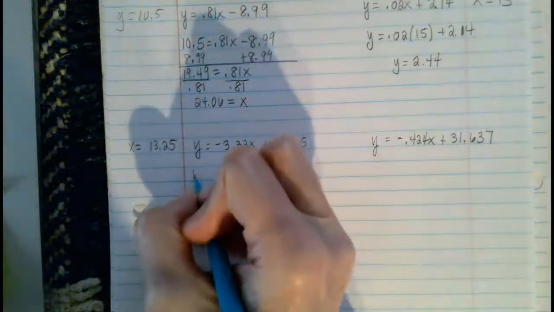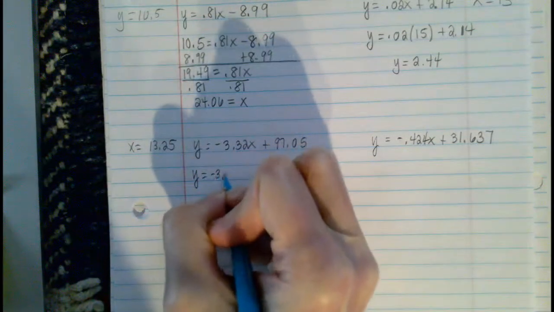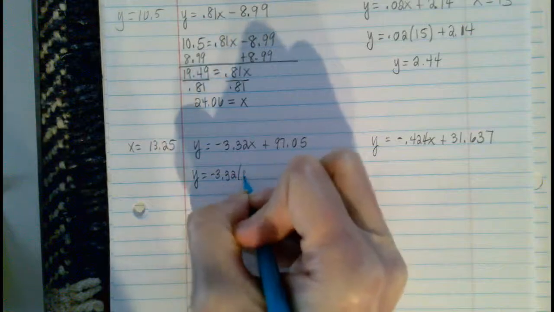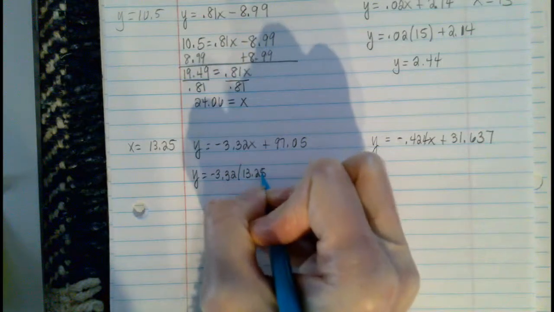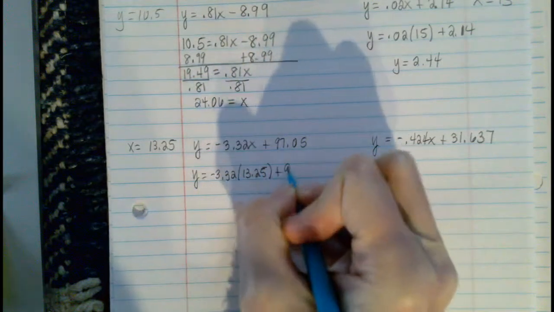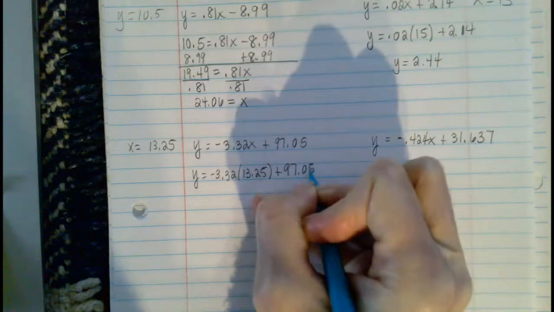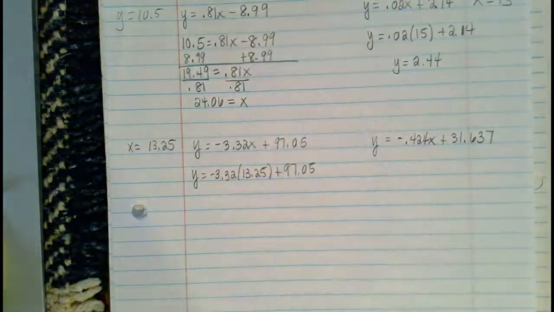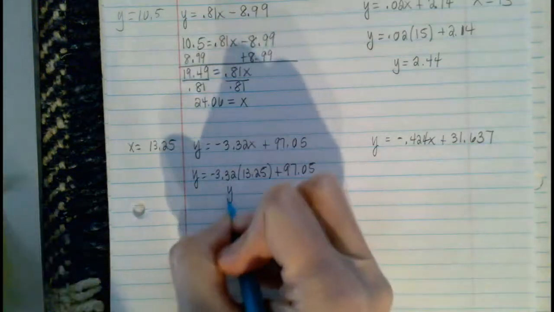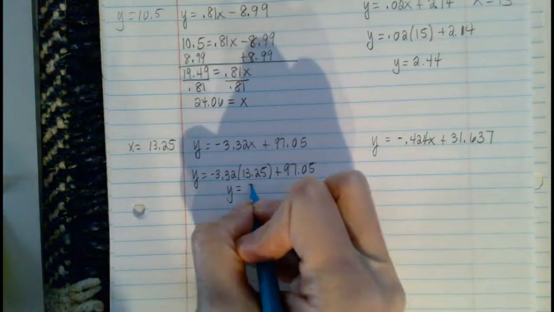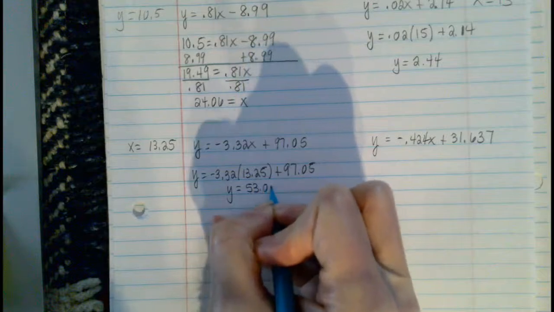So this is going to become y equals negative 3.32 times 13.25 plus 97.05. And when we type that into Desmos, we end up with y equals 53.06.